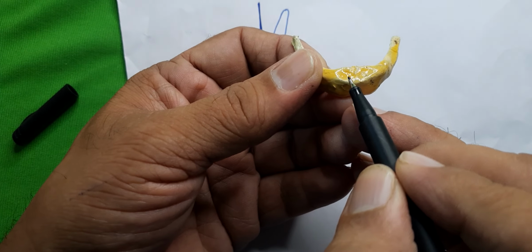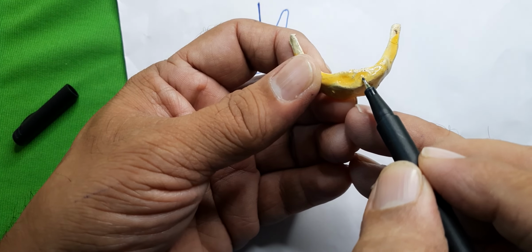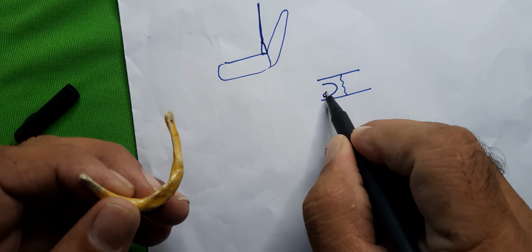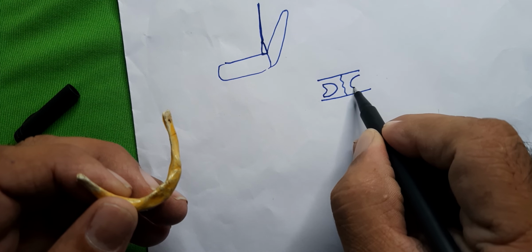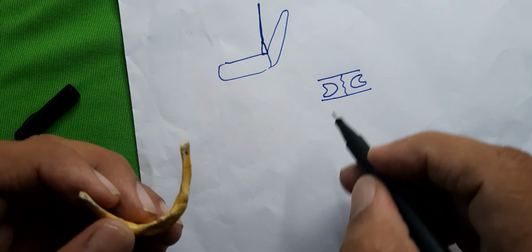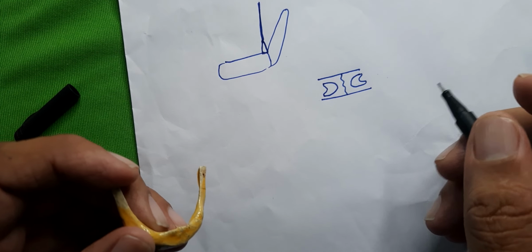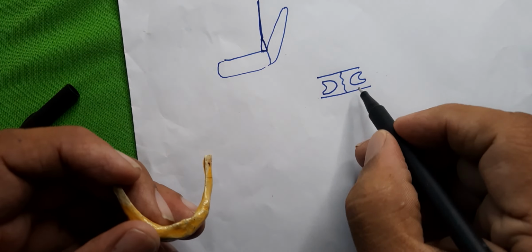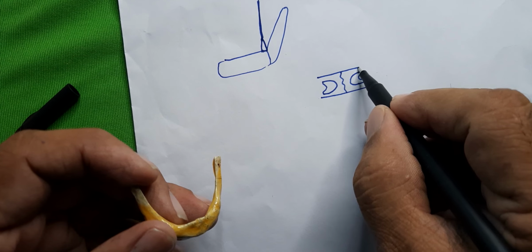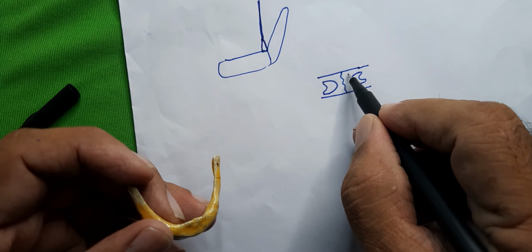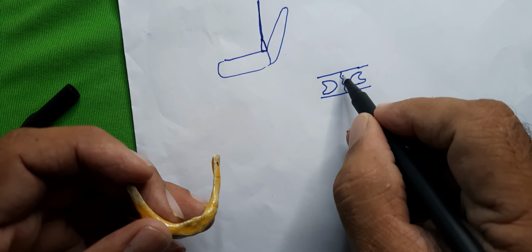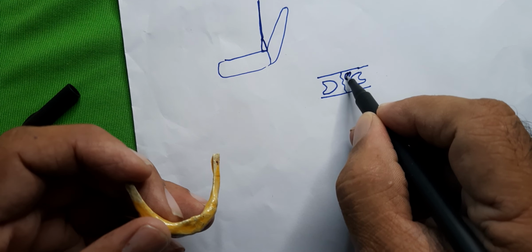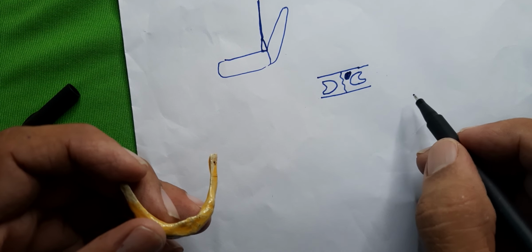Here you can see one depression is here, one depression is here. So these depressions are for the attachment of the geniohyoid muscle, which runs between the genial tubercles of the mandible and onto the upper surface of the hyoid bone. So this is the geniohyoid, and a little bit medially towards the center we have the attachment for the posterior most fibers of genioglossus muscle.